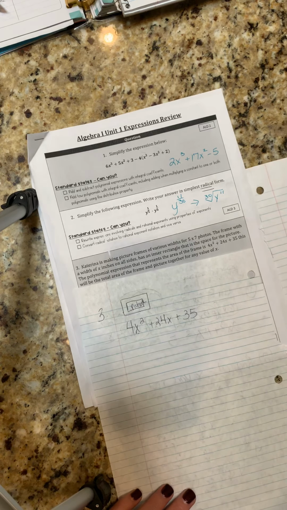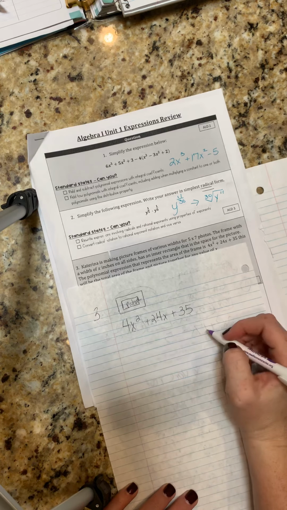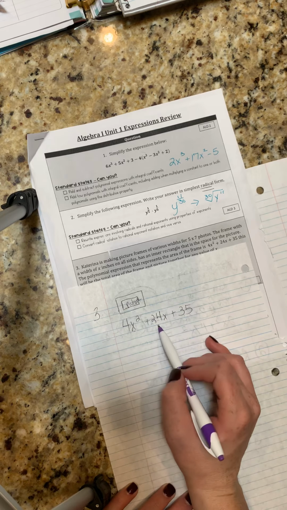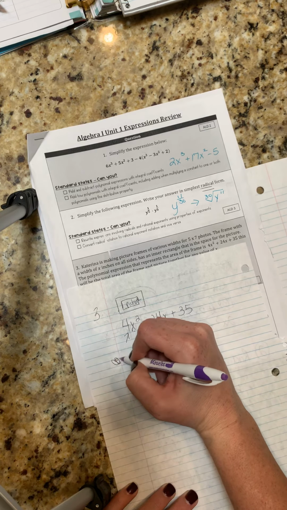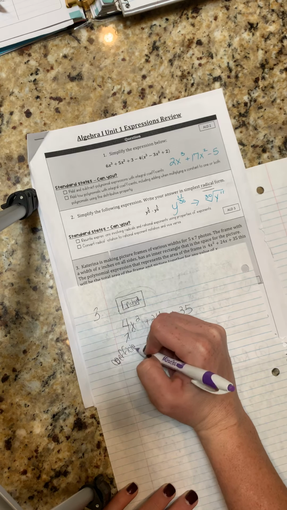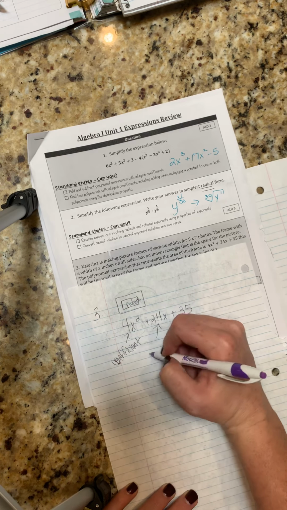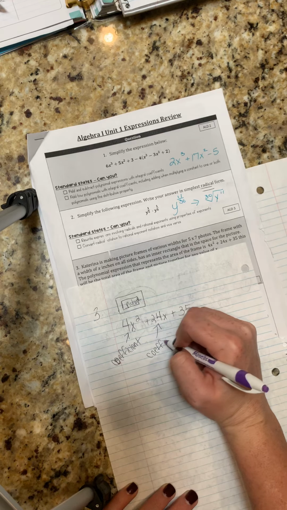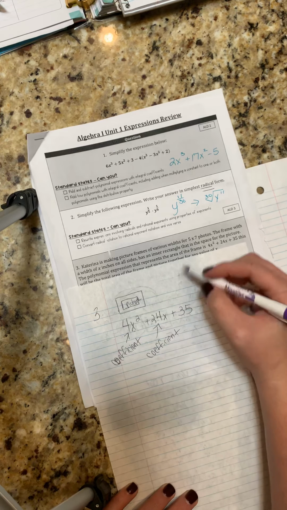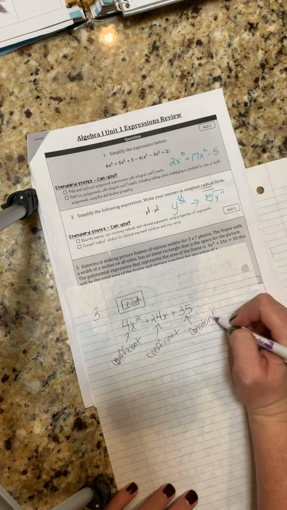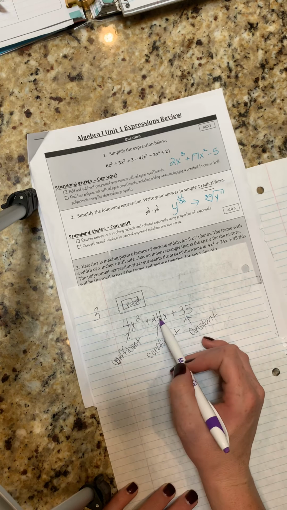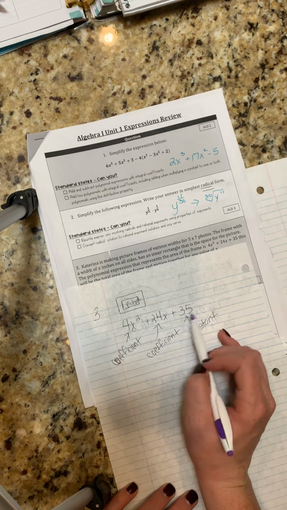Okay, so remember, a coefficient is a number next to the variable, in front of the variable. So this would be a coefficient. This is a coefficient. And this really is just review. Remember, this is a constant term. So yeah, it's a number, but it doesn't have a variable.